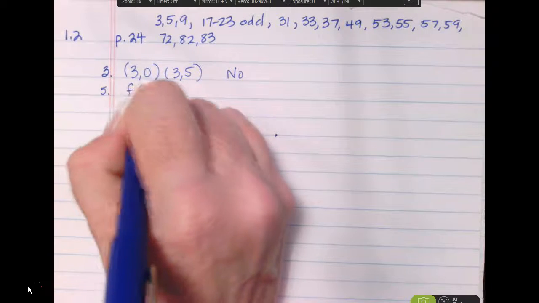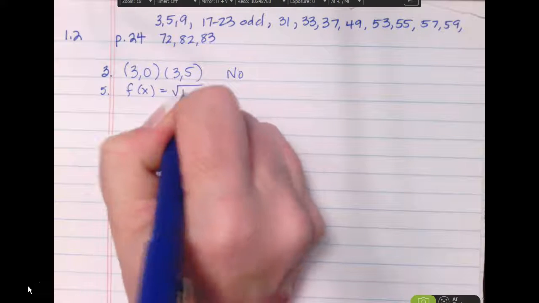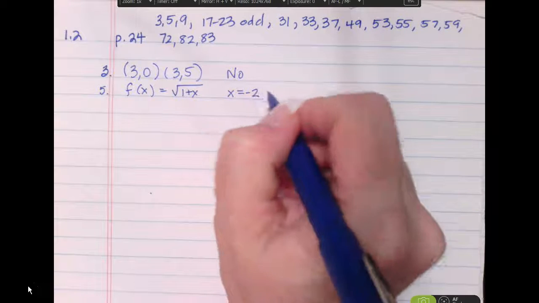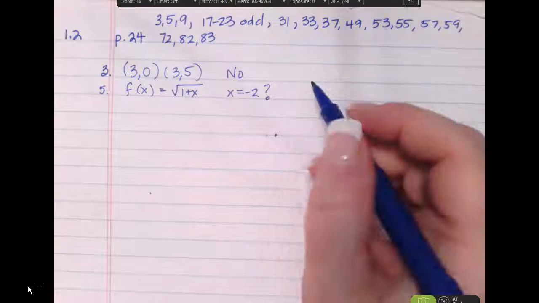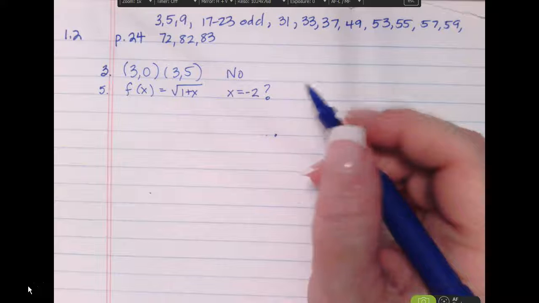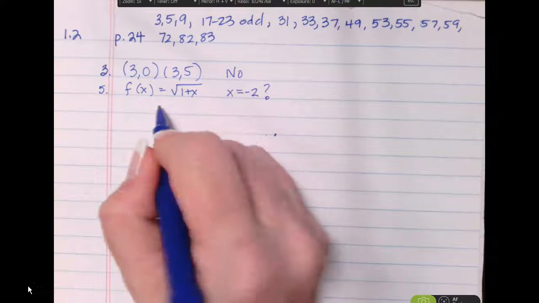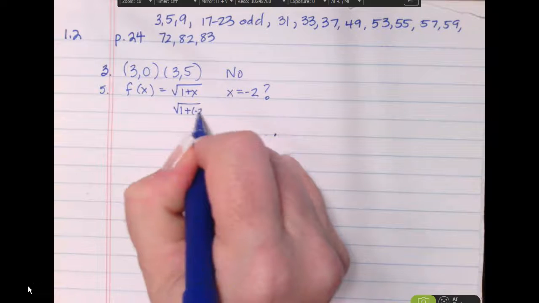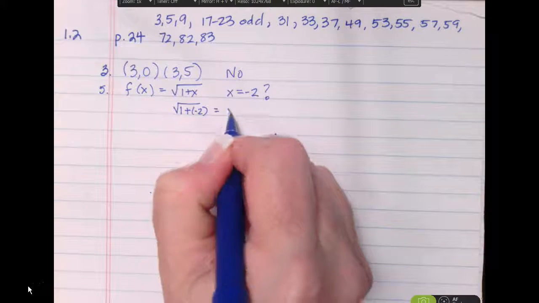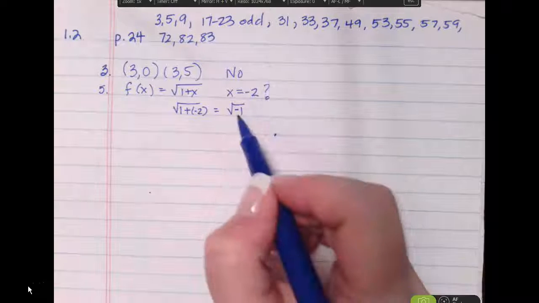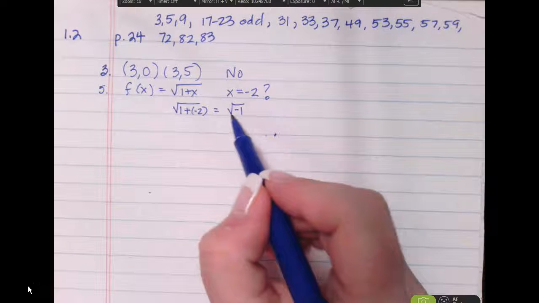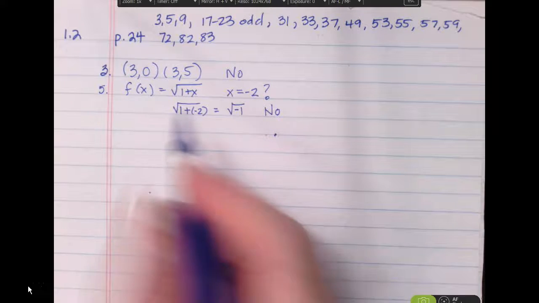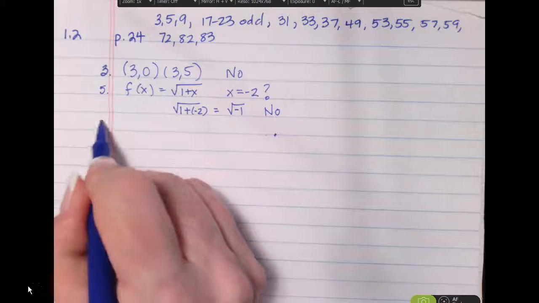In number 5, f of x equals the square root of 1 plus x, and they want to know if x equals negative 2 is part of the domain. If you were to substitute negative 2 in there, you'd be taking the square root of negative 1, which we already know about imaginary numbers, but no, as a general rule, we do not allow for the square rooting of a negative number.